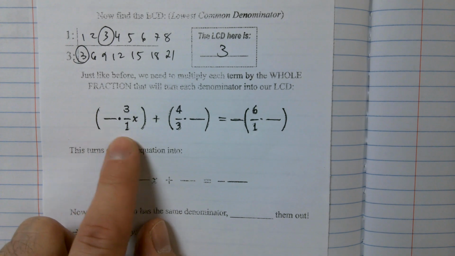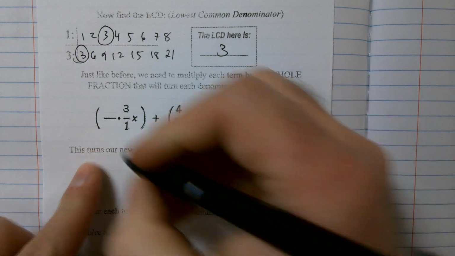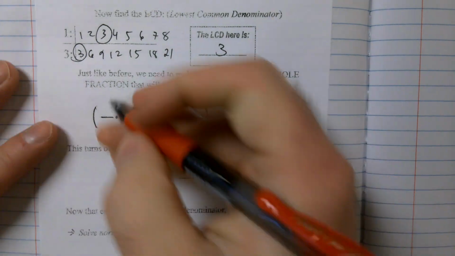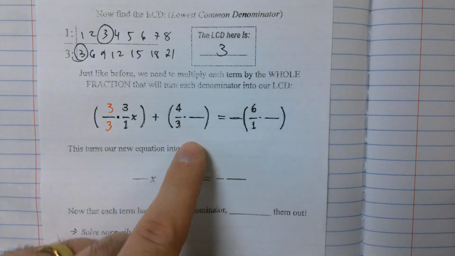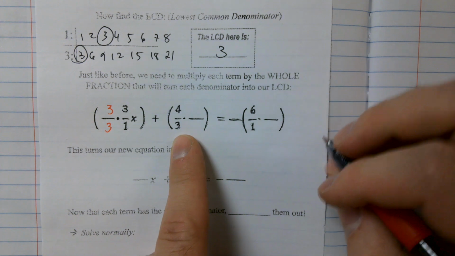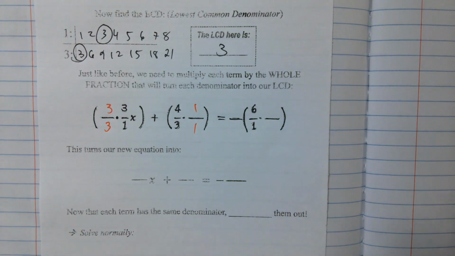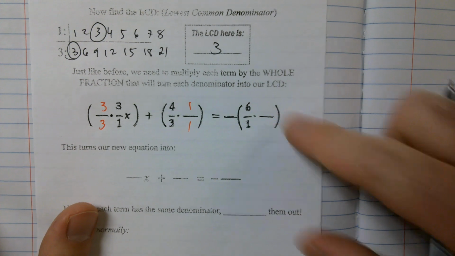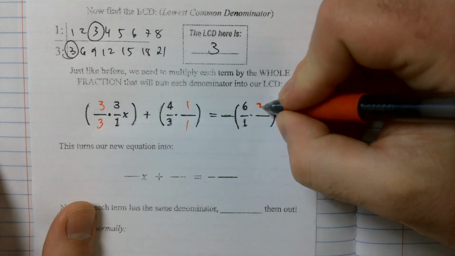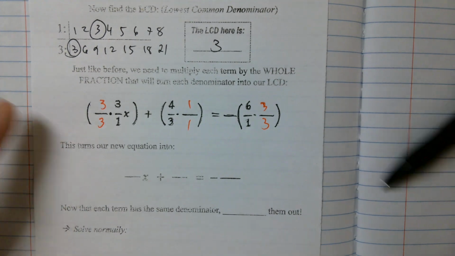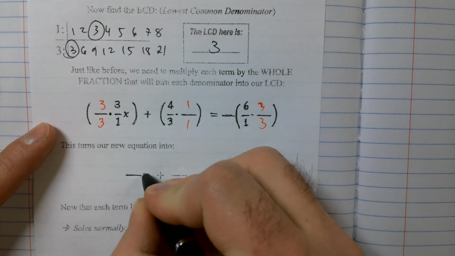What could I multiply that 1 by to give me 3? 3 over 3. Very nice. What about 4 thirds? 1 over 1. Yep, already got the 3 that we want, so we can leave it alone. And 6 over 1? 3 over 3. All right, now we just multiply it all out.